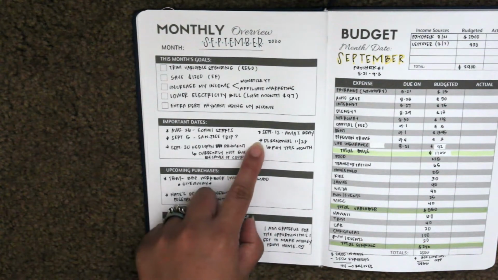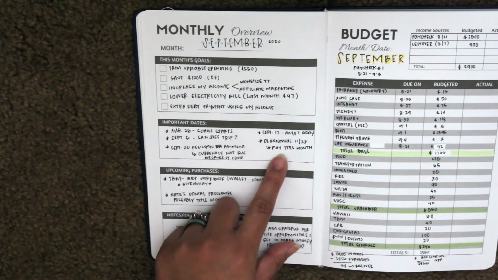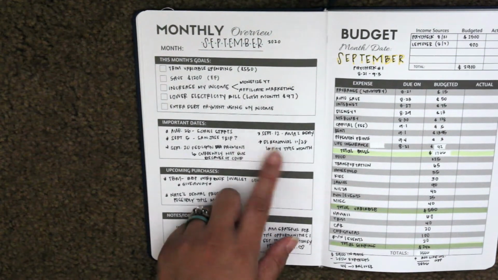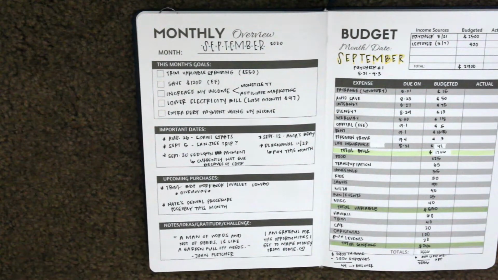September 12th, it's my mother-in-law's birthday. And then another important thing is for me to renew my driver's license. For this, I'm just going to do it online. I'm not going to do the Real ID because in order to do the Real ID, you need to be in the office, so I'm not going to do that.